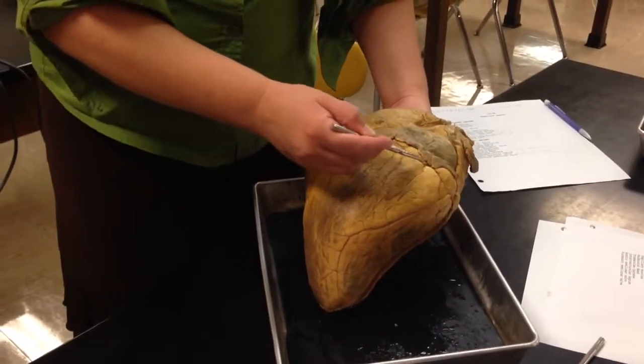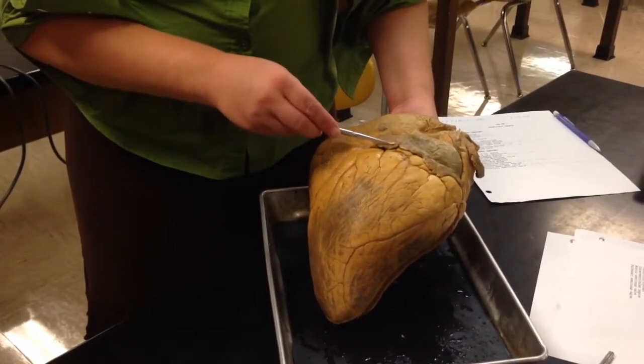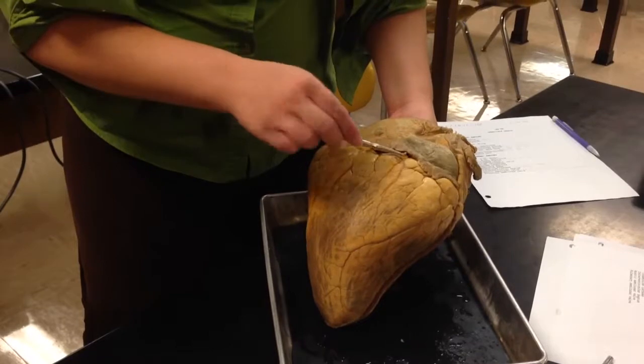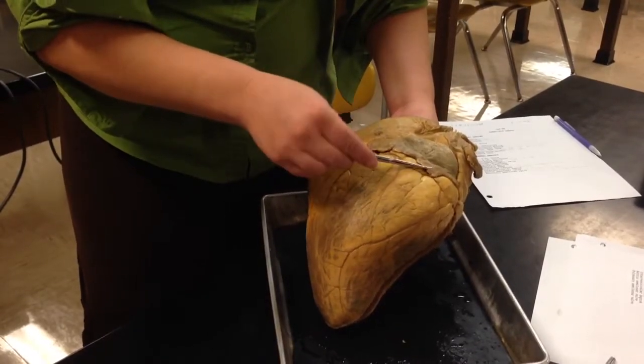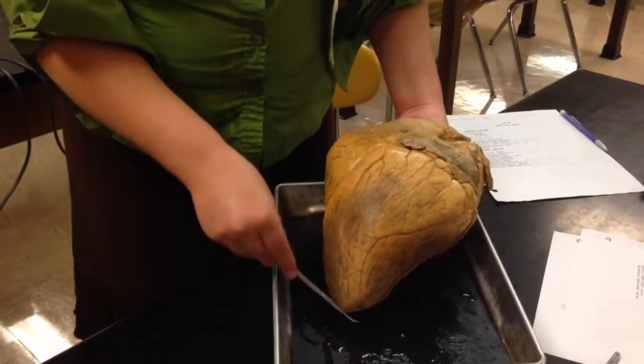Atrioventricular sulcus. The little flap at the end of the atrium is called the auricle. Just the little edge part that hangs over, auricle. This is the base of the heart. This is the apex.